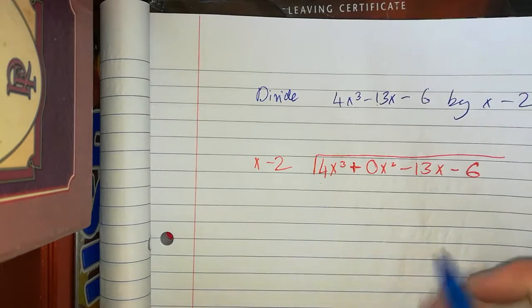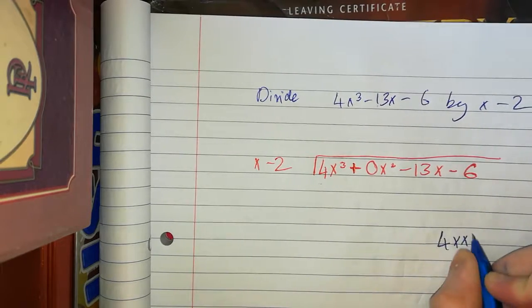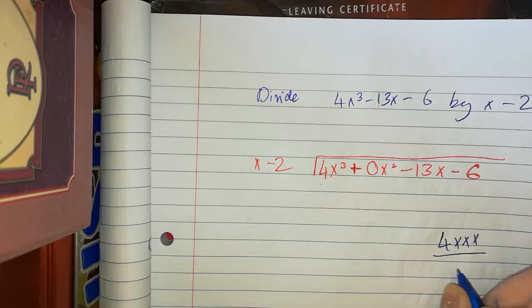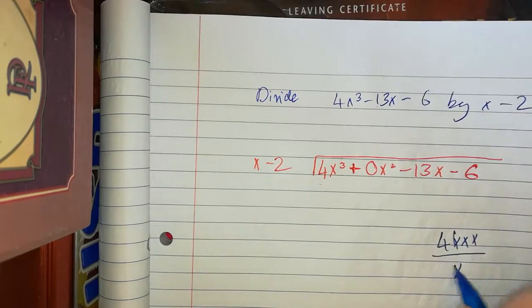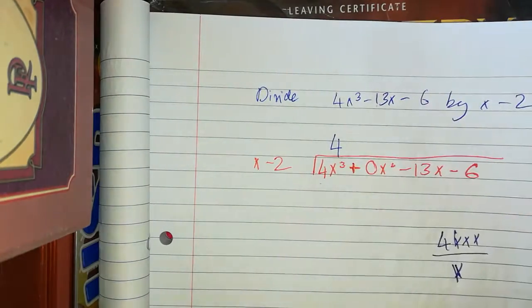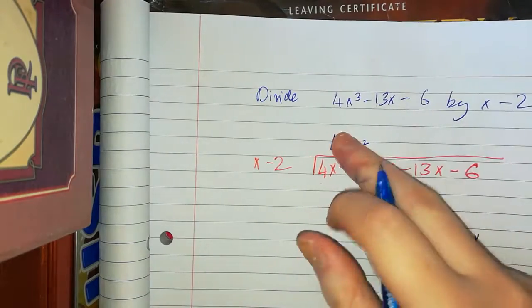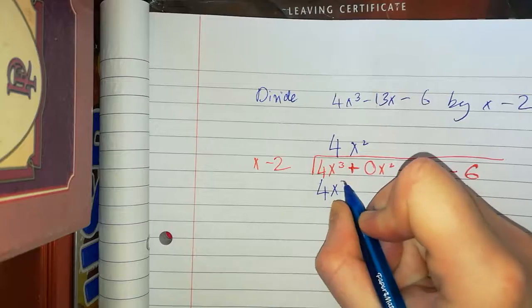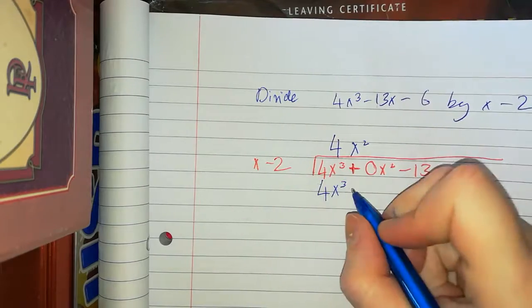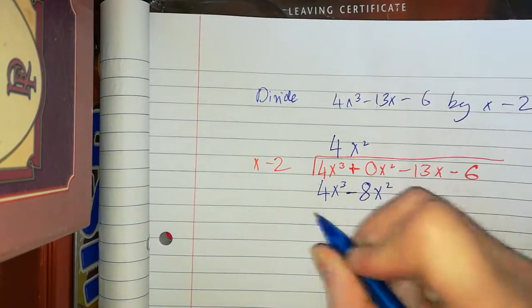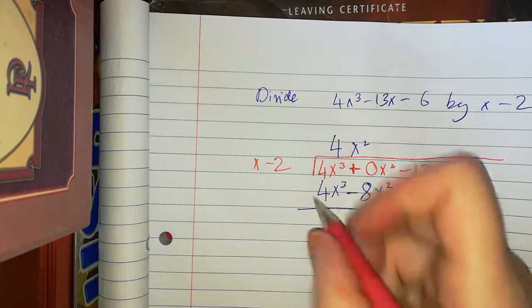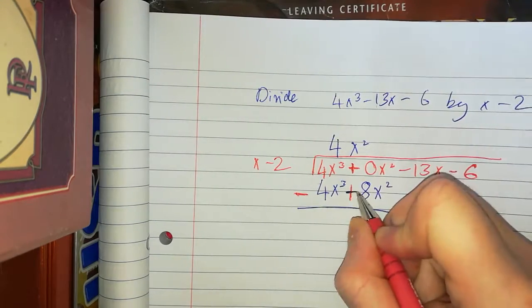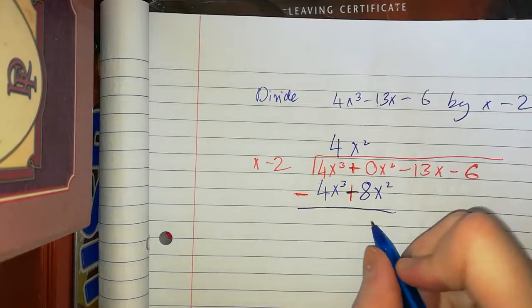So 4x cubed is 4x by x by x divided by x. Well, that's just going to be 4x squared, and 4x squared by x is going to be 4x cubed. 4x squared by minus 2 is going to be minus 8x squared. So we have to subtract our second line. So this becomes a minus, this becomes a plus. So then we're left with 8x squared.